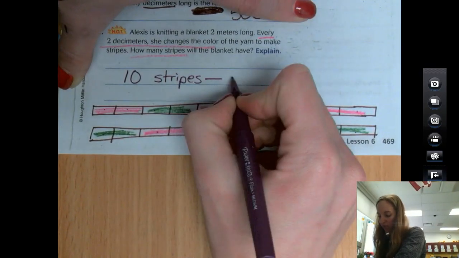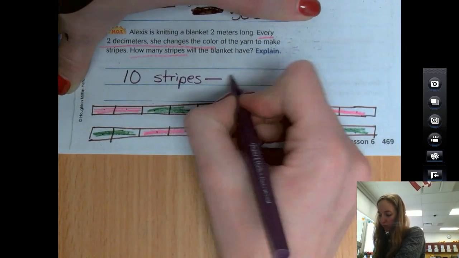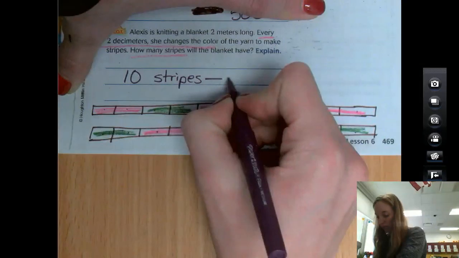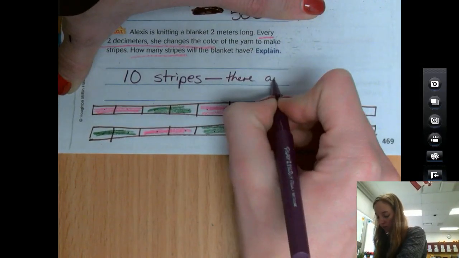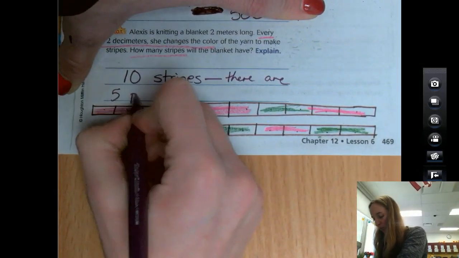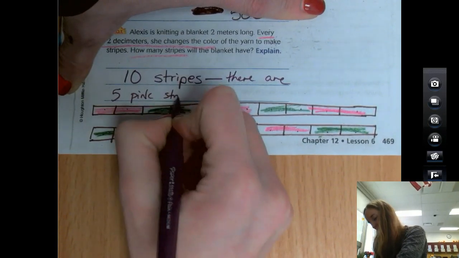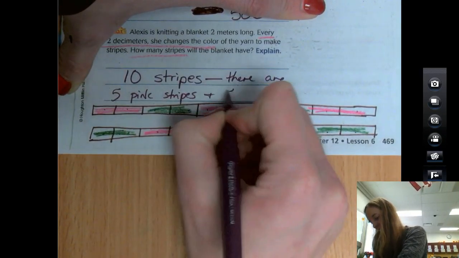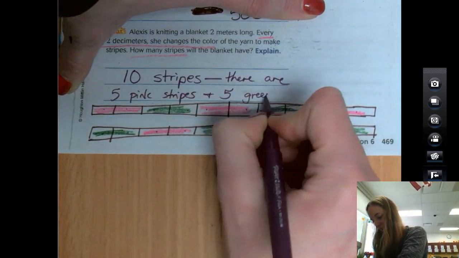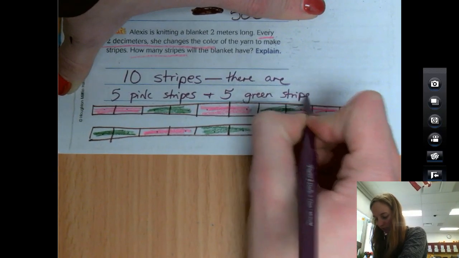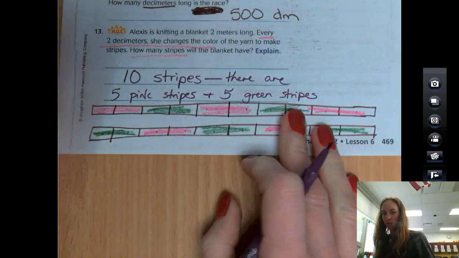Okay, we're going to explain. There are 5 pink stripes and 5 green stripes. Okay, fill it in. Write it in, okay?